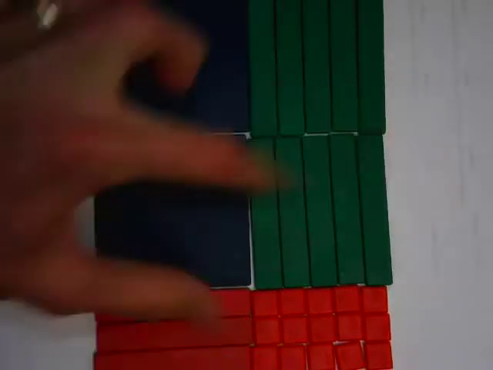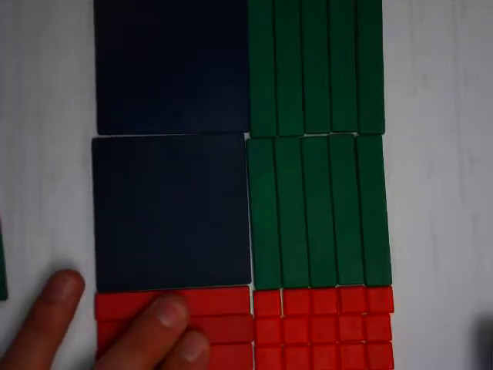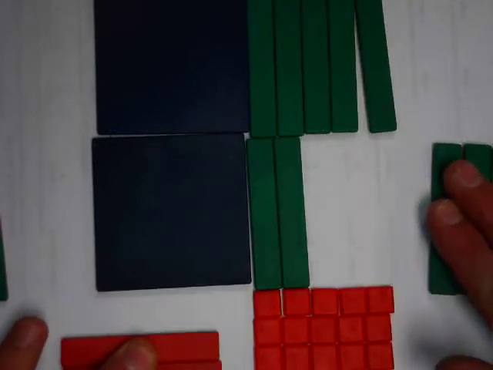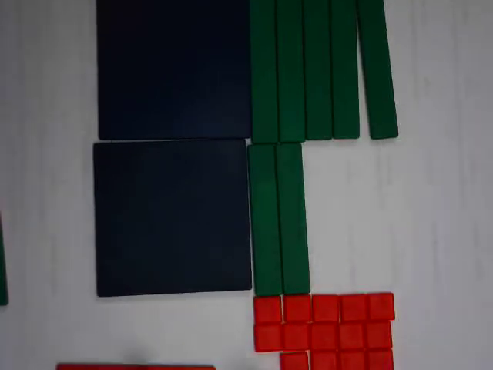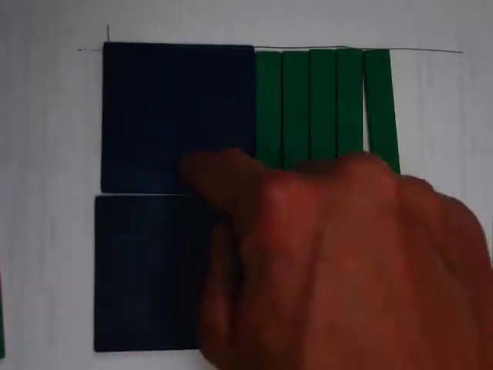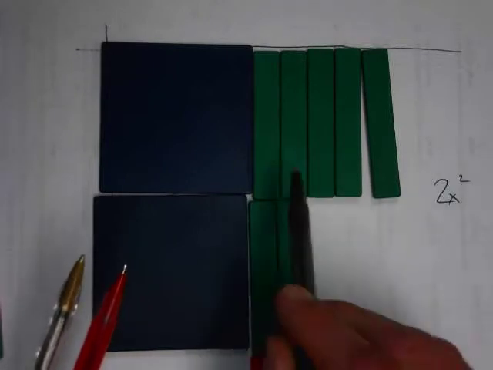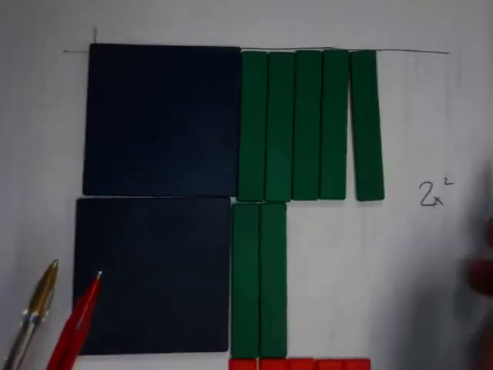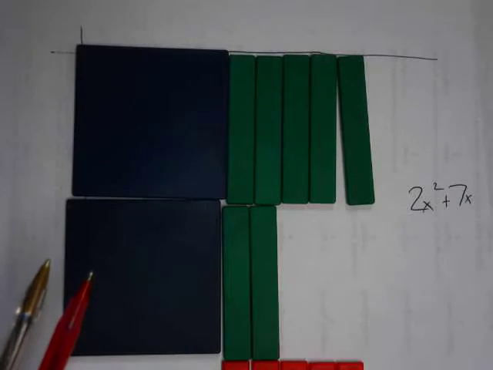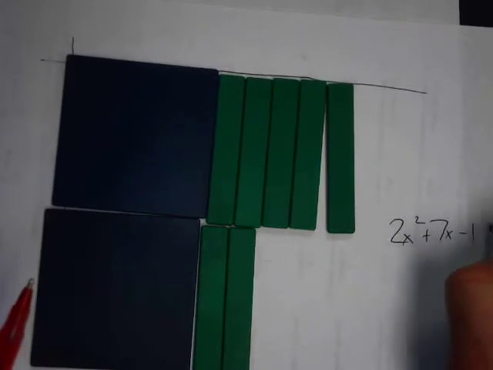So this is everything that we had added together. And so since we're gathering all this together, we look for zeros. We can take our 3 negative x's and 3 positive x's and get rid of our zeros. And that's it for the zeros. What is it that we have remaining in our model? We have 2x squareds. We have 1, 2, 3, 4, 5, 6, 7 x's. And we have 1, 2, 3, 4, 5, 6, 7, 8, 9, 10, 11, 12, 13, 14, 15 negative 1s.